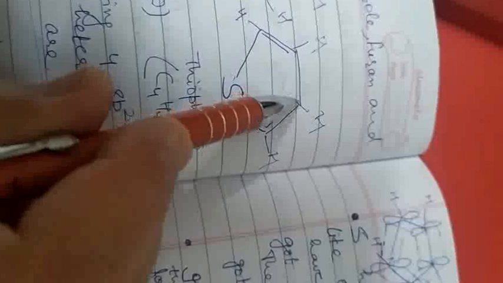This is thiophene, and in this there are CC, CC, CC, CH, CH, CH, CH and CS, CS bonds.